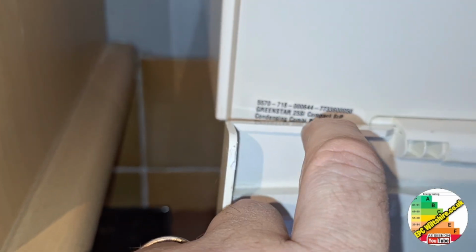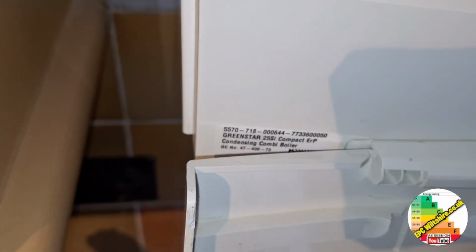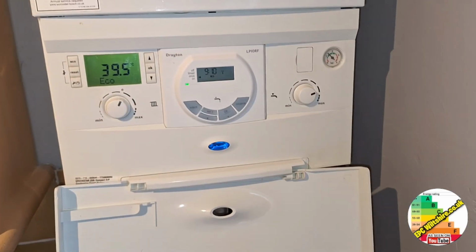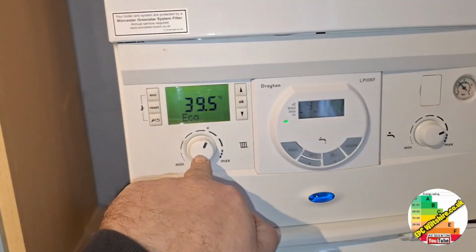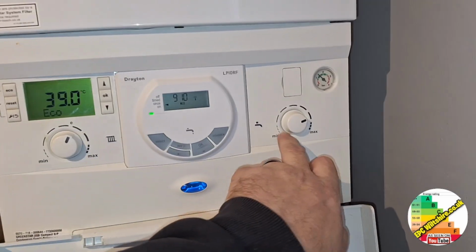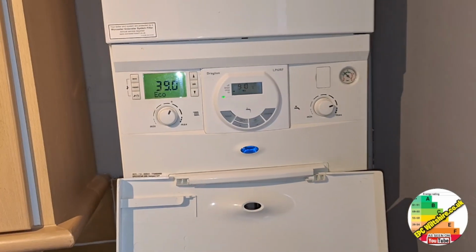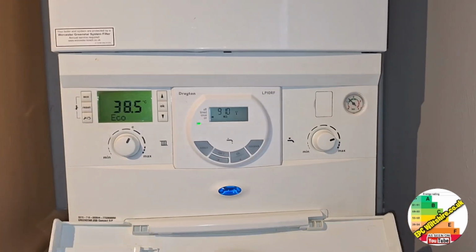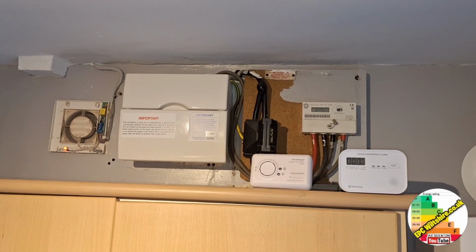Green Star 25 SI Compact ERP. And also it's a good idea to make note of the gas council number, 4740673. Programmer, but it's got a Drayton Digistat which overrides that. Flow temperature to the radiators, not how hot your house is, but how quickly it warms up. And then flow temperature for the hot water, both set to 3/4, which is standard settings. Obviously your flow temperature coming out the boiler wants to be about 60 and around over 50 at the tap to avoid Legionellas. Single rate electric meter.